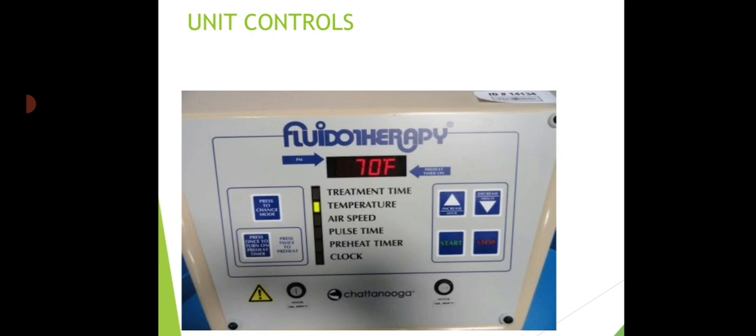Unit control, this is how it looks. Here you can see the temperature settings, the pulse time, the preheat timer, the clock and everything. According to the area being treated, the capacity of the person, and the condition you are treating, you can set the temperature. And this unit has a specialty that it can be preheated before starting the therapy.